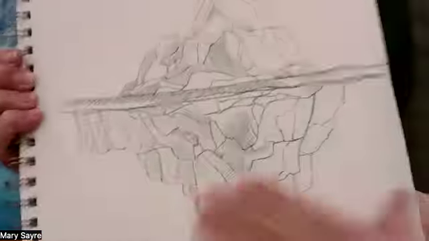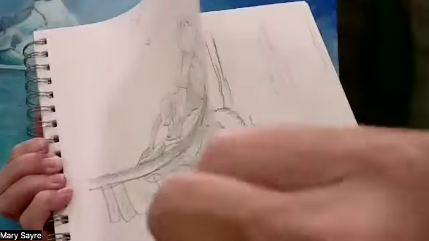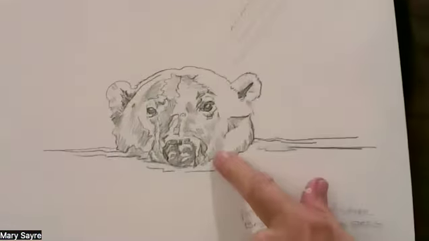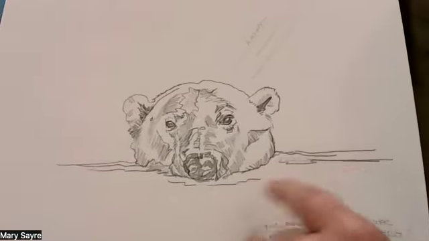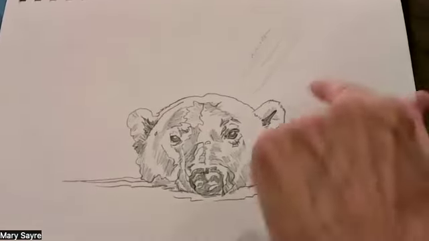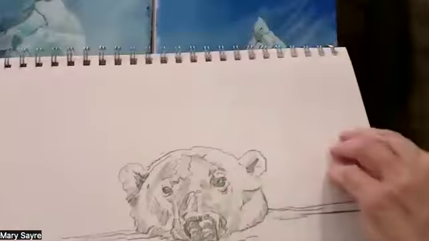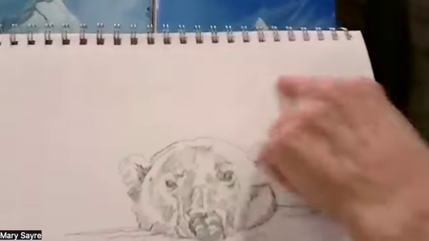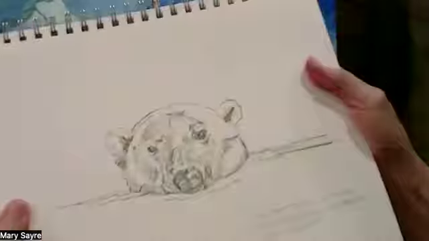This is my sketchbook. I started this iceberg, and I thought we could either do this polar bear, with this being water, and the background could be just a simple sky, or we could put icebergs, or anything we want.